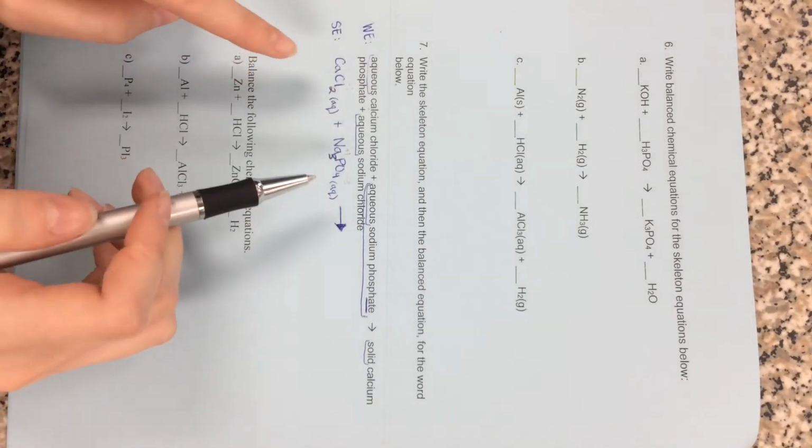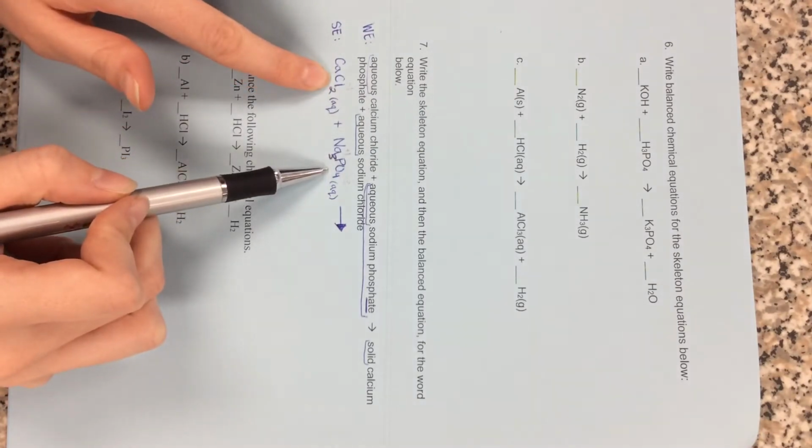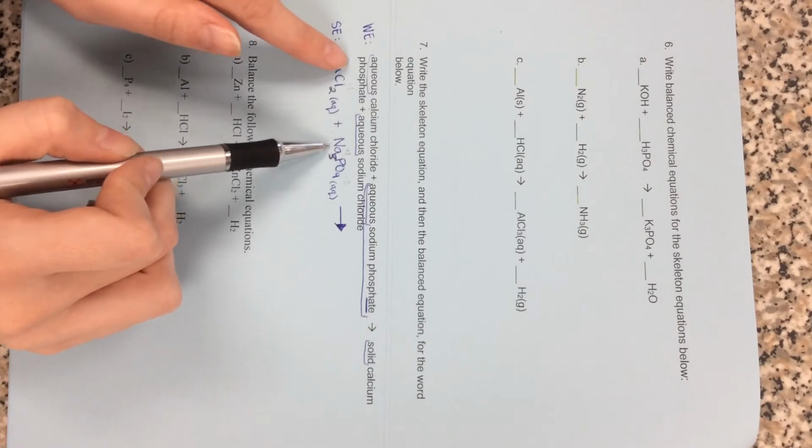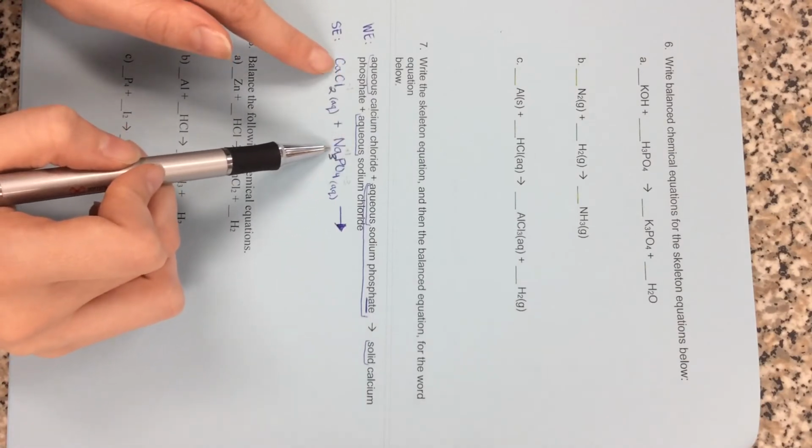you may have noticed already, if you're thinking about chemical reactions, this is a double displacement reaction because I have 2 compounds. So the only option is that it's going to make 2 compounds, right? And my metals here, my calcium and my sodium, are going to switch places, right?